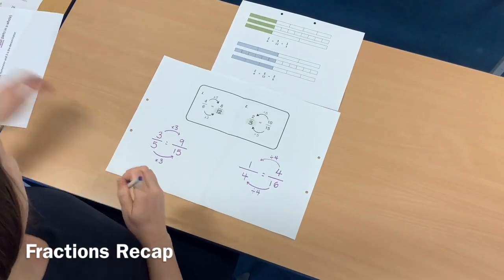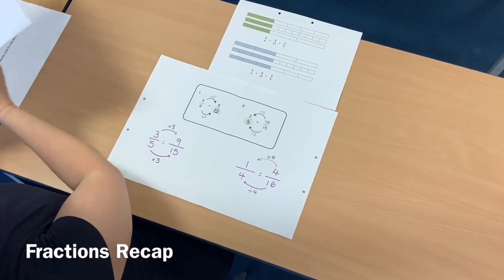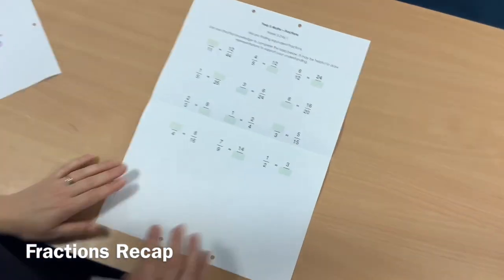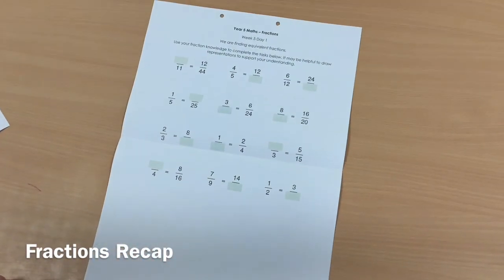Okay, so now we've got a few for you to try at home. Do the best you can. Remember to think about your tables and to make sure you're doing the same to the bottom as you do to the top. And I'll be back tomorrow with the answers.